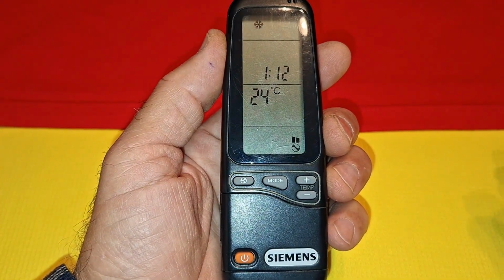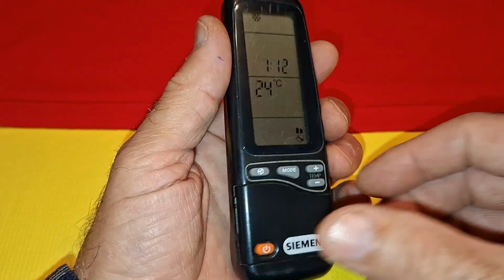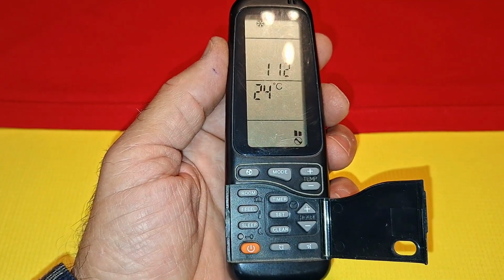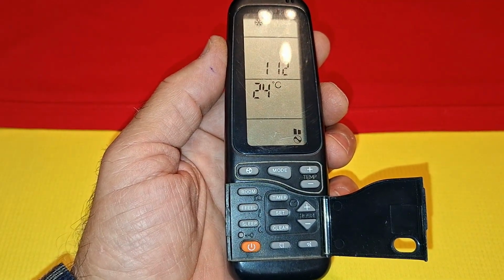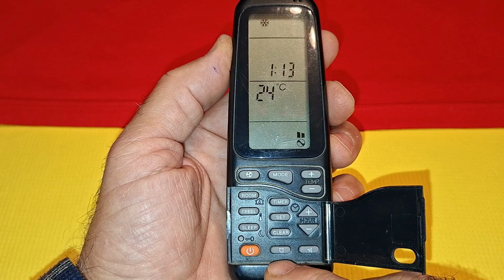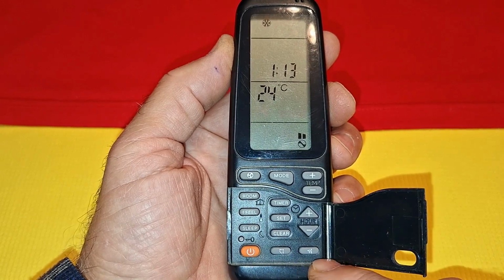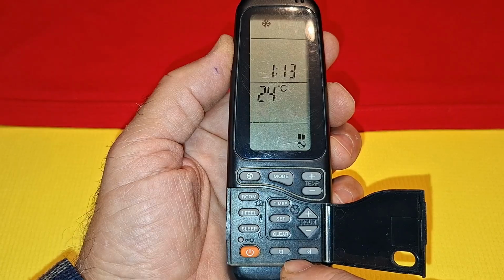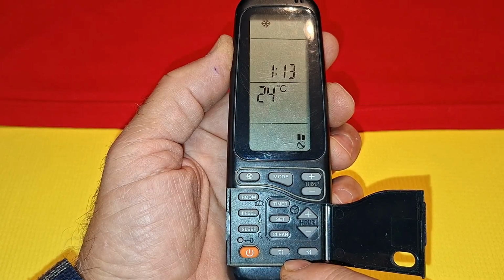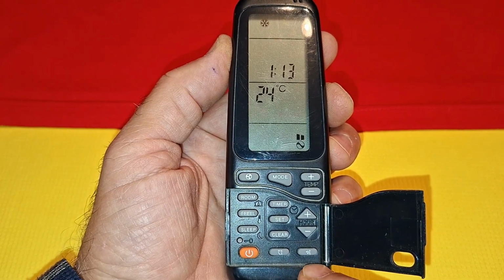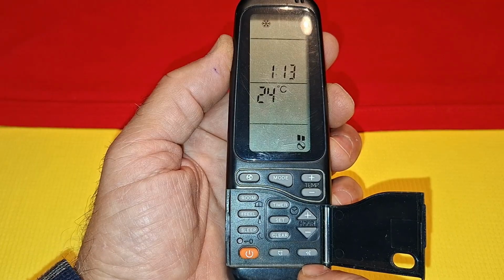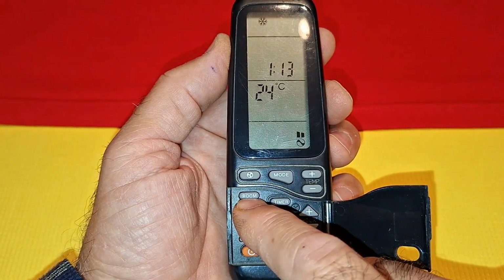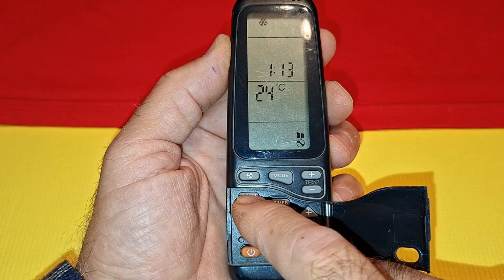The secondary buttons of the air conditioner are located under the cover. Now we will explain how to use these buttons. This air conditioner has 2 swing buttons. This button is used to move the horizontal blinds of the air conditioner up and down, and this one is used to change the air direction. The room button displays the temperature in the room.